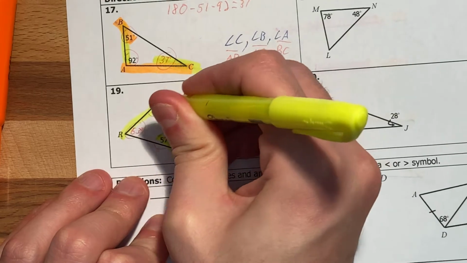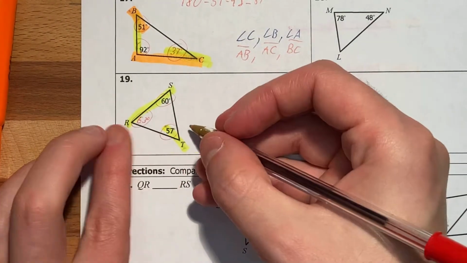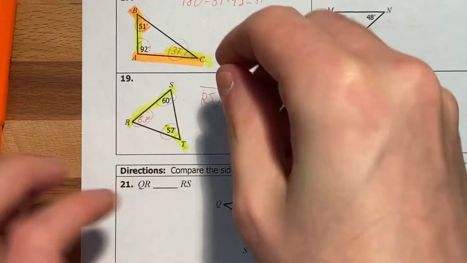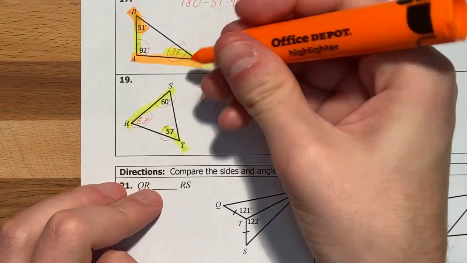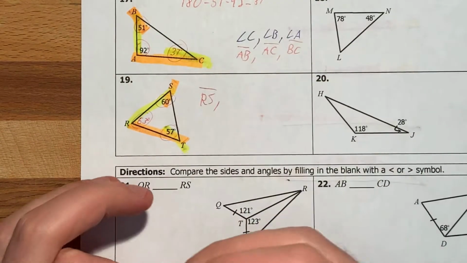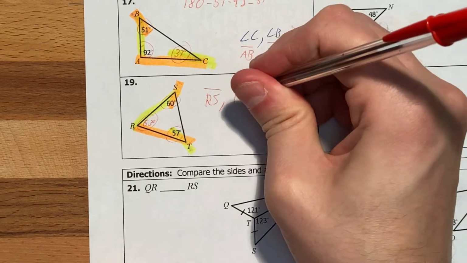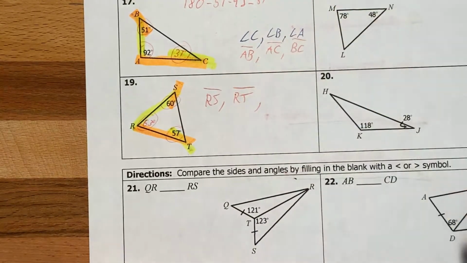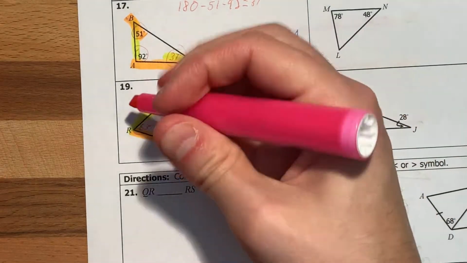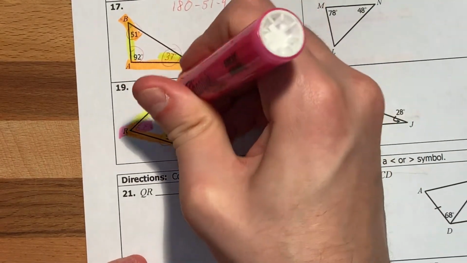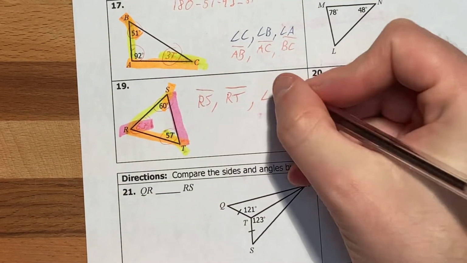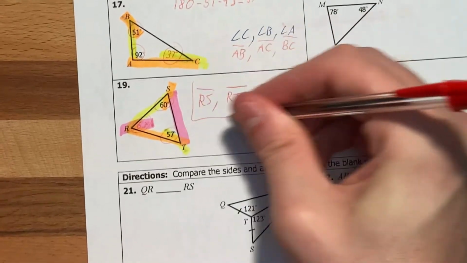So the opposite is going to be the smallest. So RS. Next up is the 60. So its opposite is RT. Which leaves R as ST. Oops, not angle. There we go.